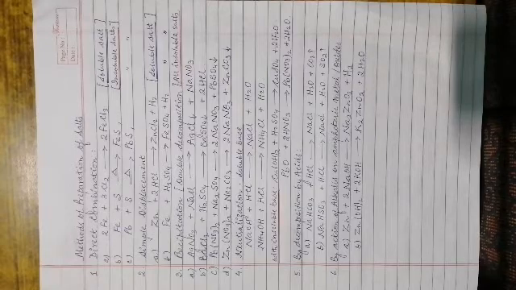Now there are a few insoluble bases also. For instance, copper hydroxide, lead oxide, cupric oxide, ferric hydroxide, these are all insoluble bases. When you react them with acid, they give you salt and water. So copper hydroxide, when reacted with dilute sulfuric acid, will give you copper sulfate and water. Similarly, lead oxide, when reacted with dilute nitric acid, will give you lead nitrate and water.